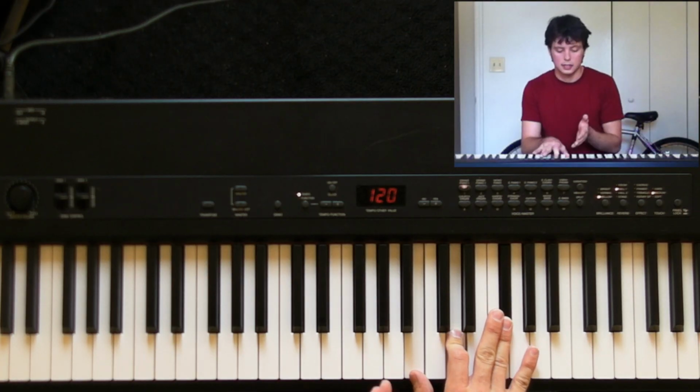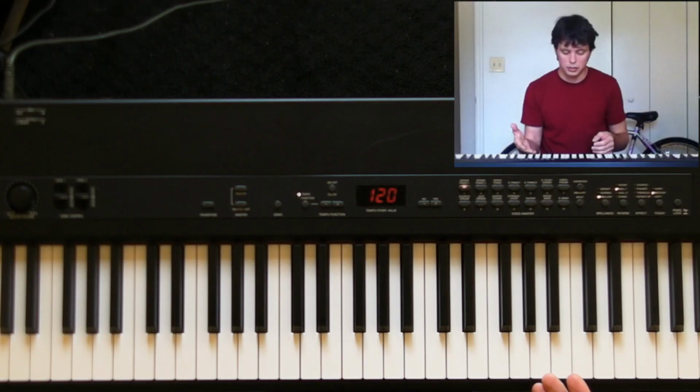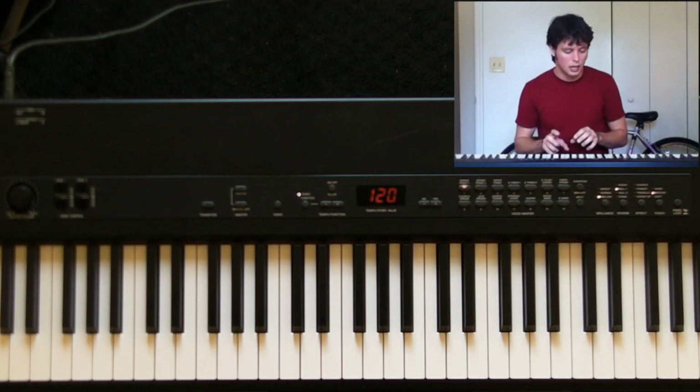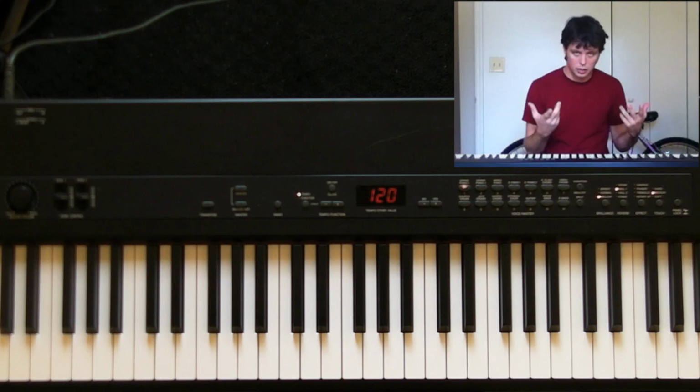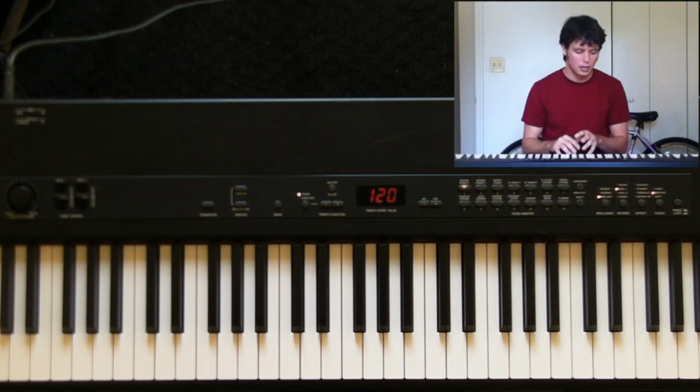2, 3, and 6 should be minor. So 1, 4, and 5 are major, 7 is diminished, and then the rest are minor. It's the simplest way I can think of to remember that. And if you can keep that straight, if you can remember which ones are which, then in any key you do, as long as you know what the notes are in the key, you should be able to come up with 7 different chords that all belong to that key.